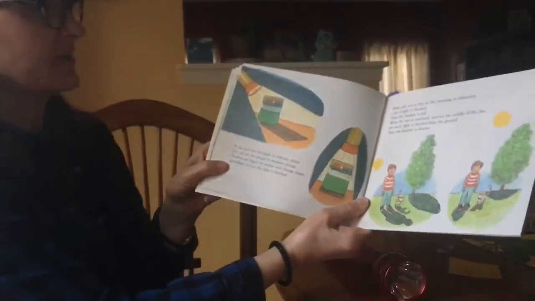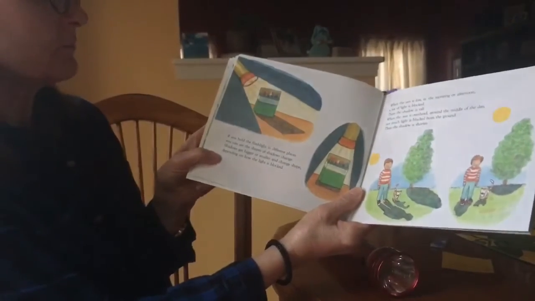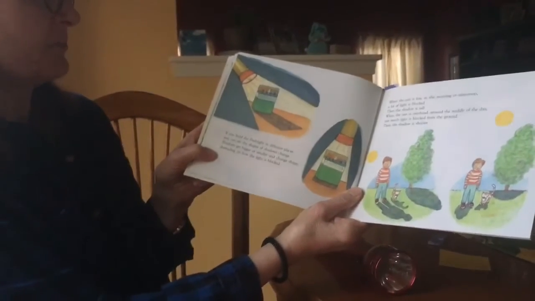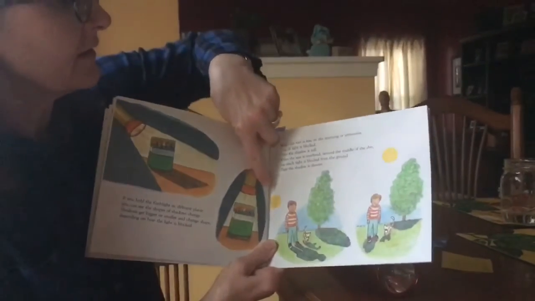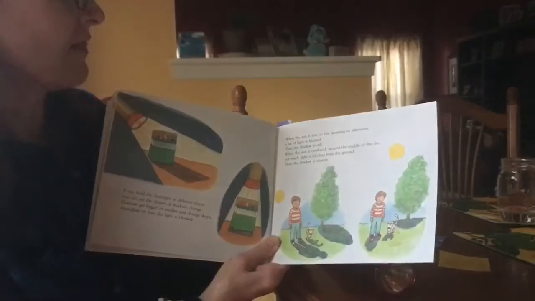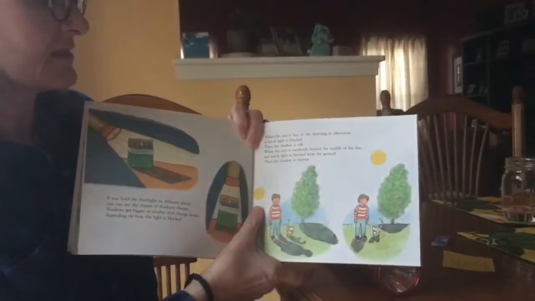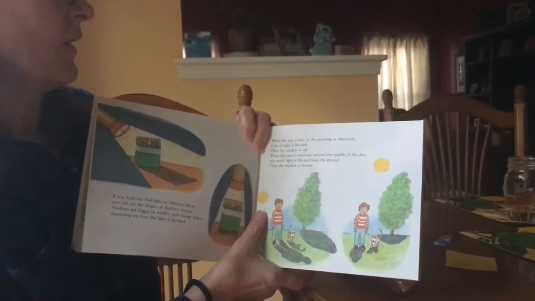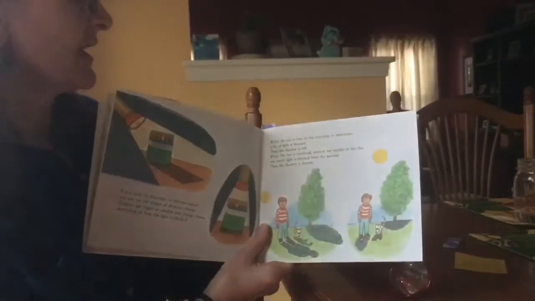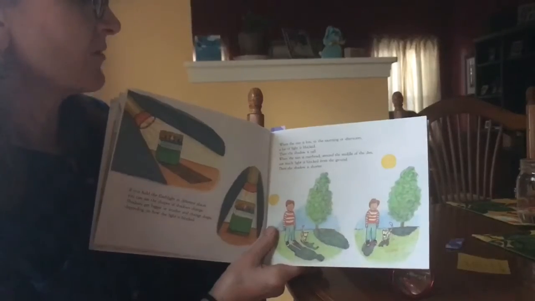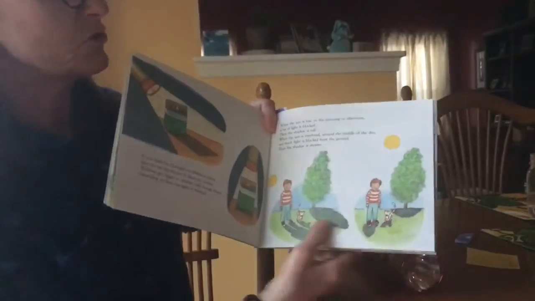If you hold the flashlight in different places, you can see the shapes of shadows change. Shadows get bigger or smaller and change shape, depending on how the light is blocked. When the sun is low, in the morning or afternoon, a lot of light is blocked, so the shadow is tall. So here's one where the sun isn't as high in the sky. When the sun is overhead, around the middle of the day, not much light is blocked from the ground. Then the shadow is shorter. So this would be like right around lunchtime. Your shadows would be shorter.